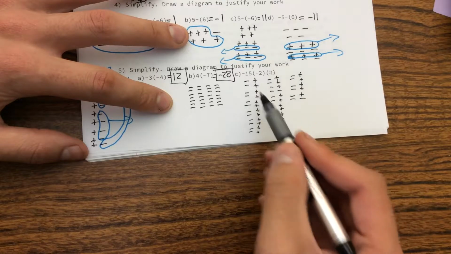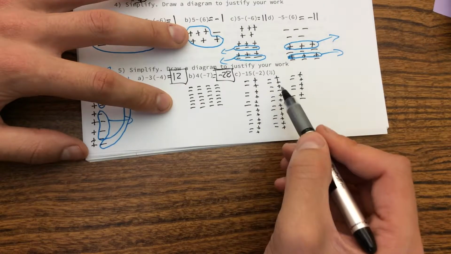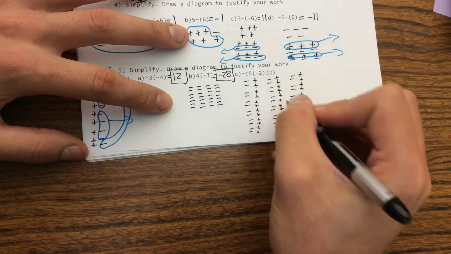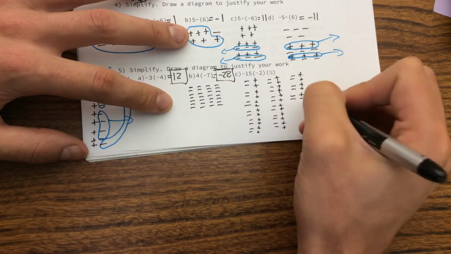Let me just make sure that was 15. 1, 2, 3, 4, 5, 6, 7, 8, 9, 10, 11, 12, 13, 14, 15.